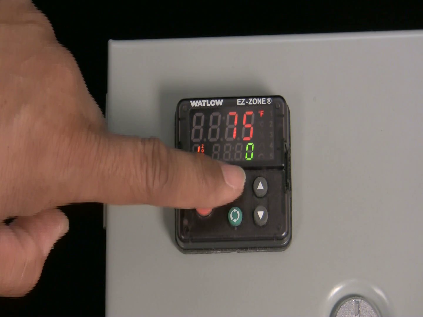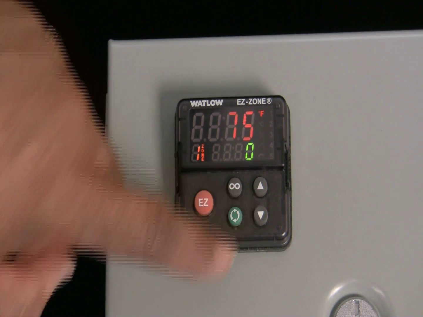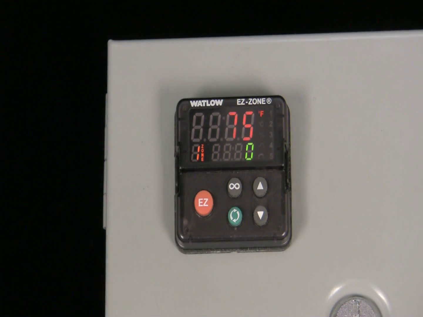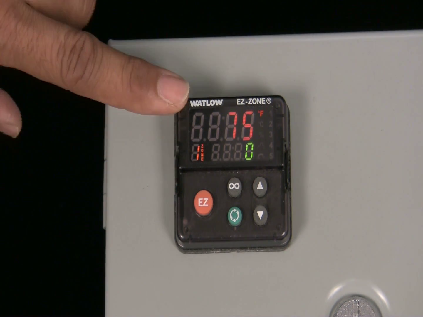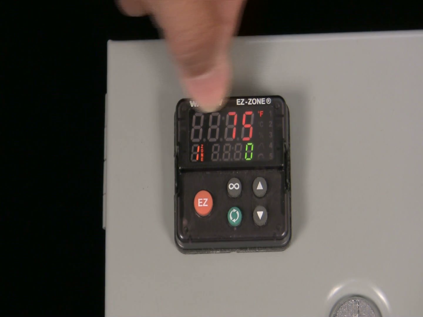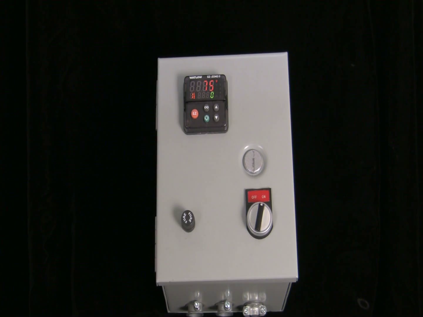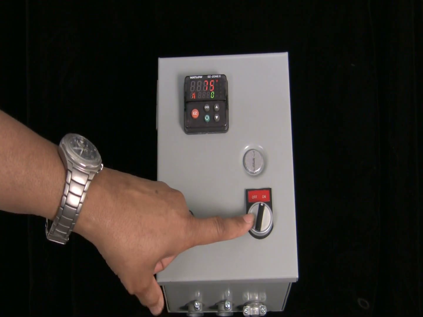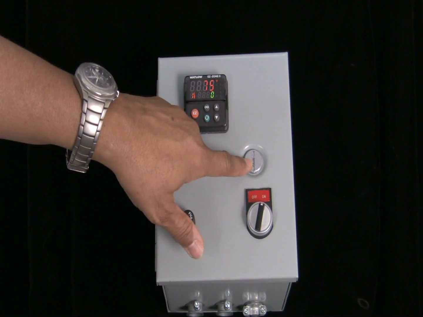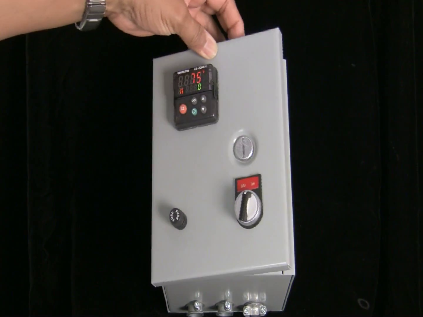Lastly, we have the up and down arrow keys. In the home page, adjust the set point on the lower display, or in other pages, it's used to change the upper and lower display to a higher or lower value. The remaining features on the control box are your fuse, your on-off switch, and your set screw for locking and unlocking the box to open and close it.